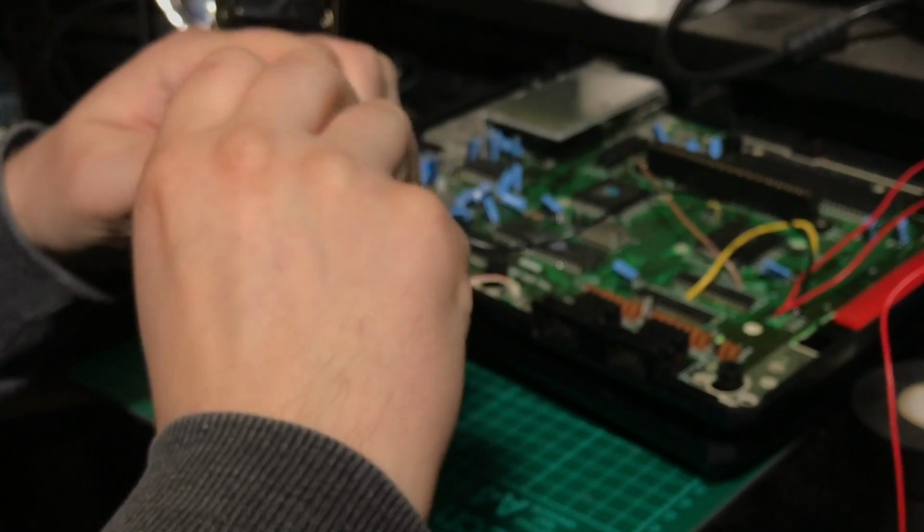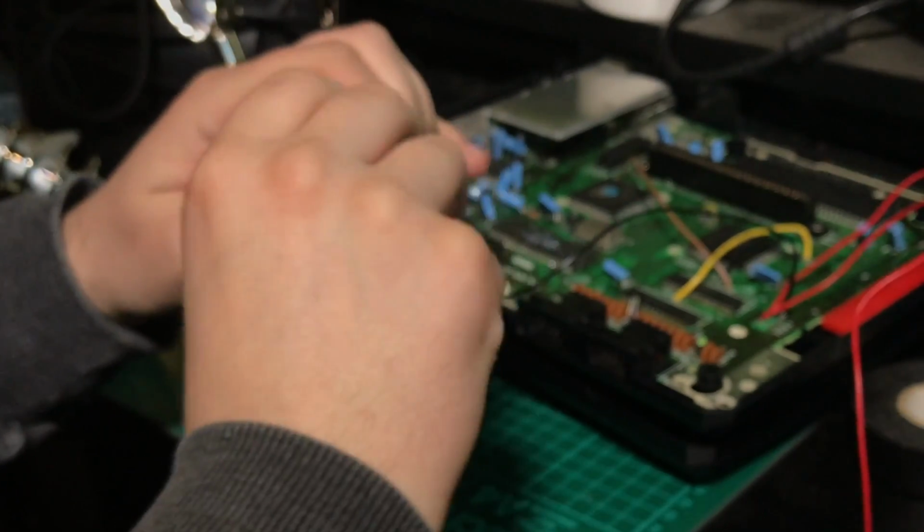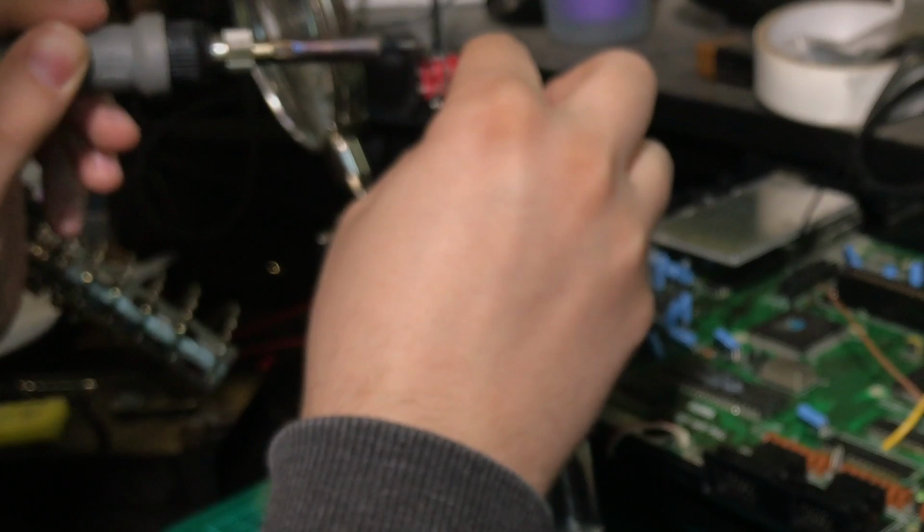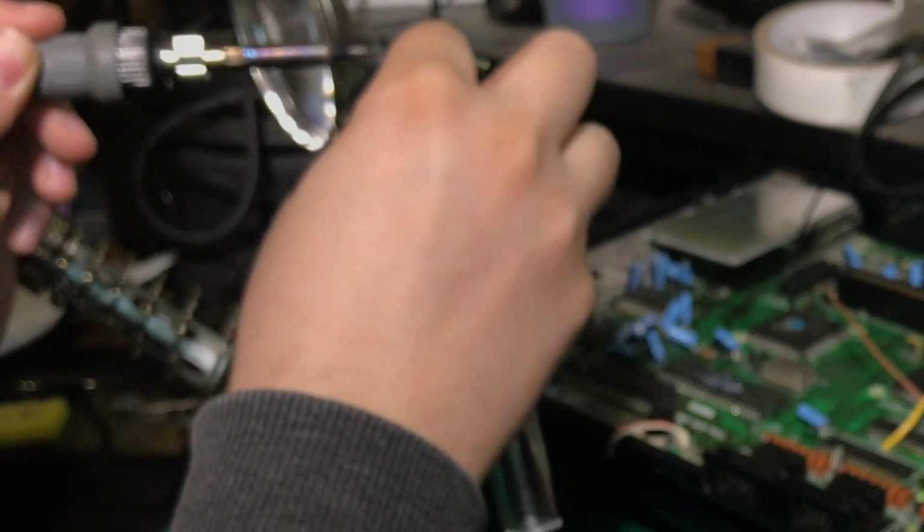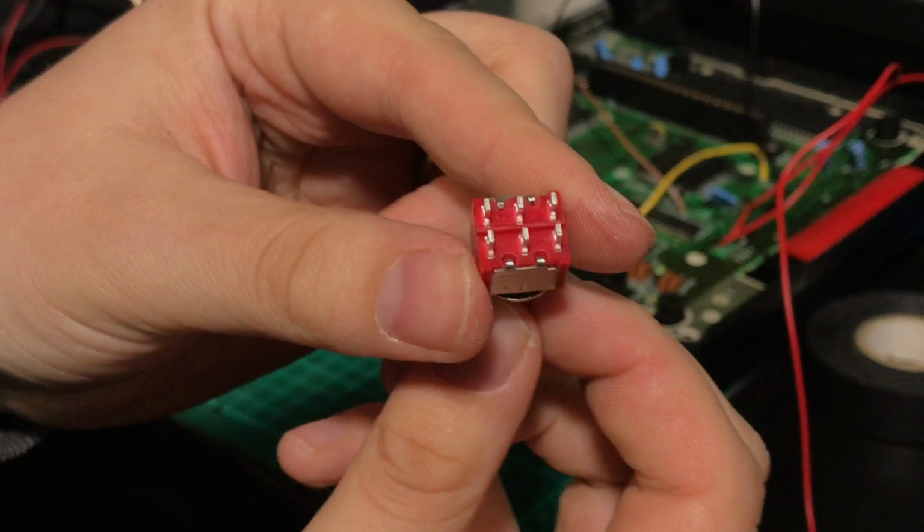Trim them down, strip and tin the ends as we did with the other ends. You can also tin the contacts of your switch as well. My switch is double pole, so it has 6 contacts, 2 for each position of the switch. I only need 1 for each position though, so tin a row of contacts to do the job.